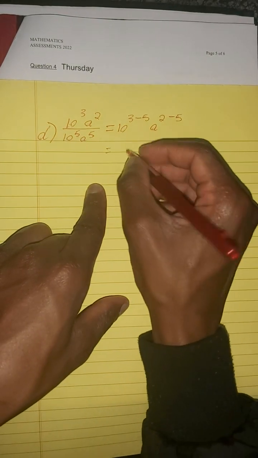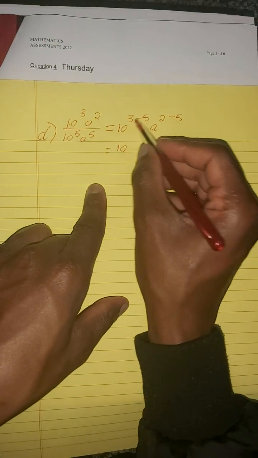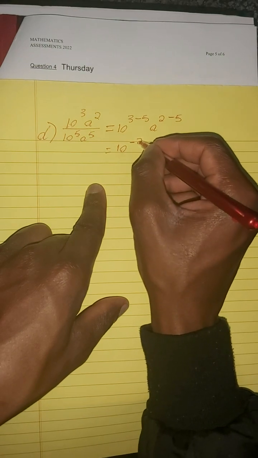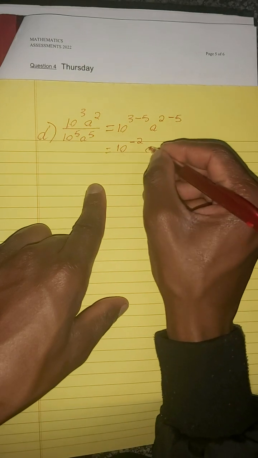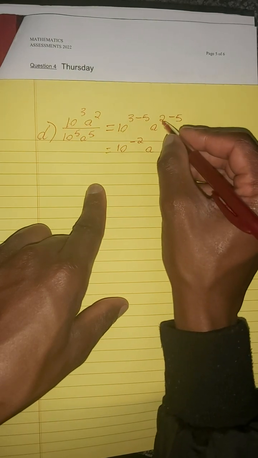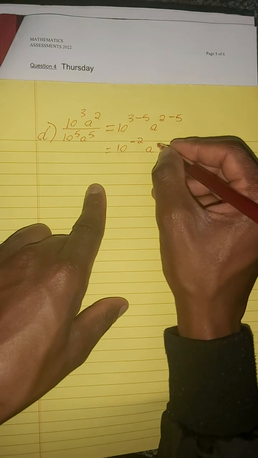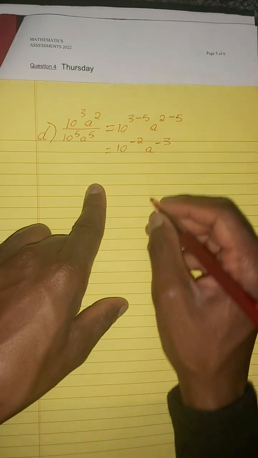Then I proceed, write the base of 10 as it is, and then go to the exponents. What is 3 minus 5? I'm going to get a negative 2. Do you agree? And then I move on to the a, write it down as it is, and then I go to the exponents. What is 2 minus 5? It is negative 3. Do you agree?